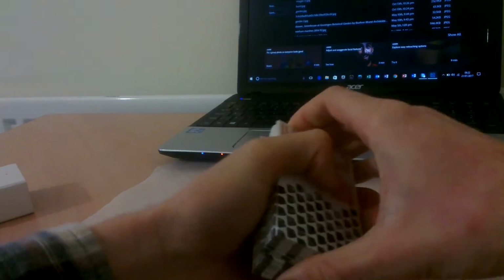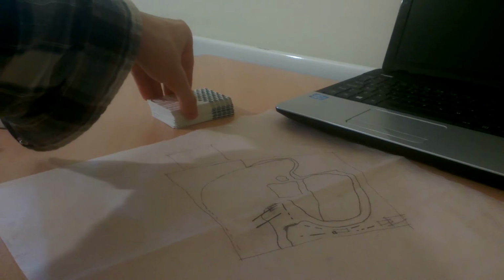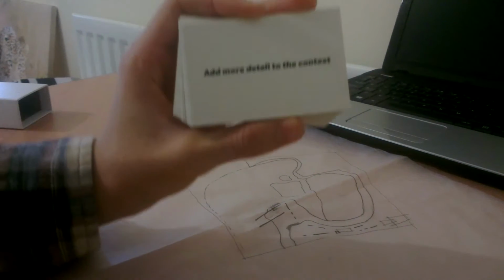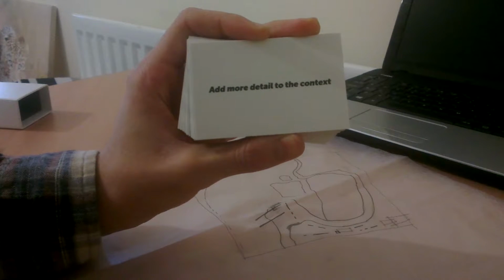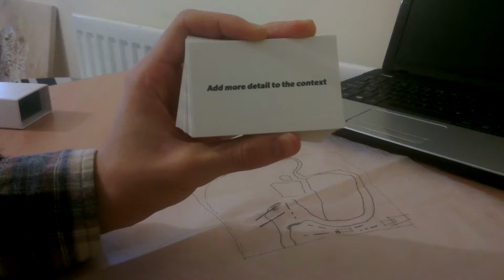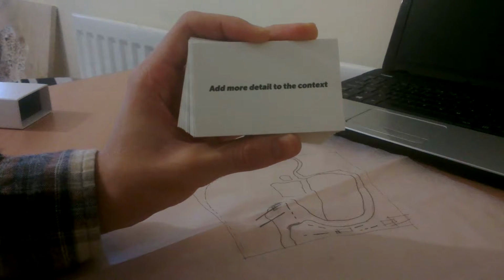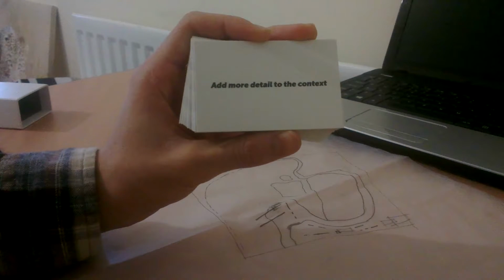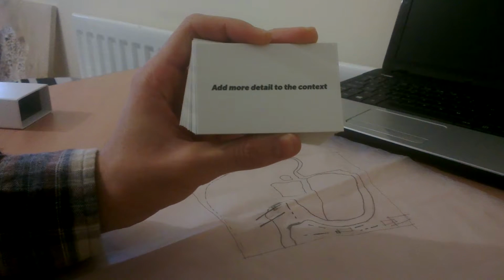I will redraw a card. Add more detail to the context. I am apprehensive about this card as I do not think it will have any impact in helping my design process. I feel as though detailing the context will allow me to identify constraints, and as the site is a quarry, there is much landscaping to be done. However, I do not think this will help me overcome my design block.